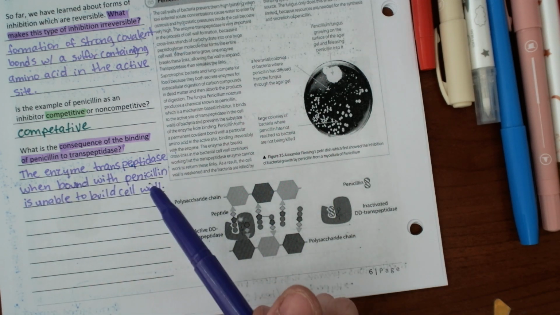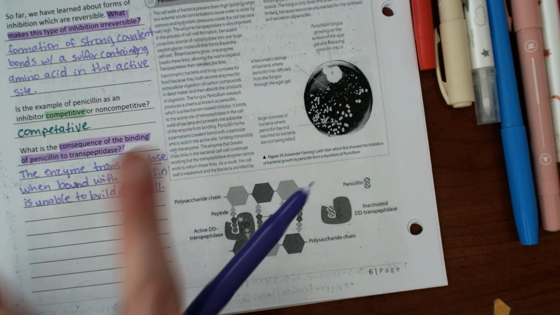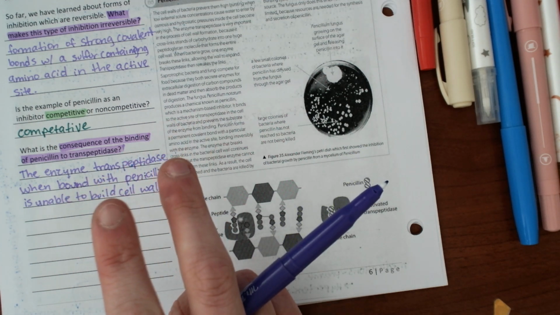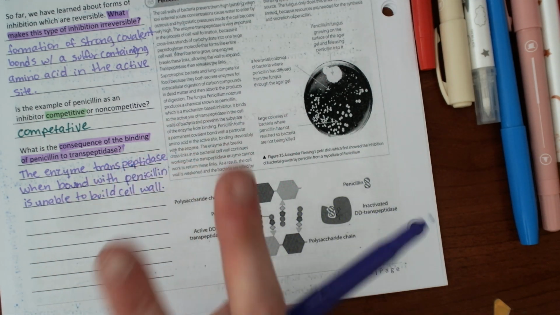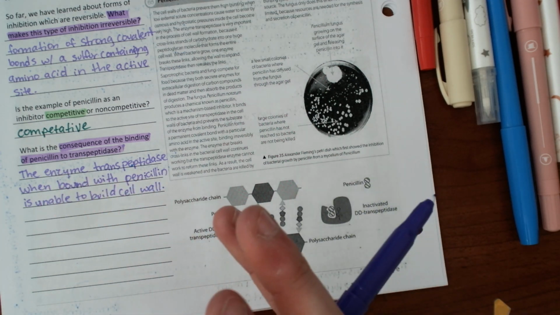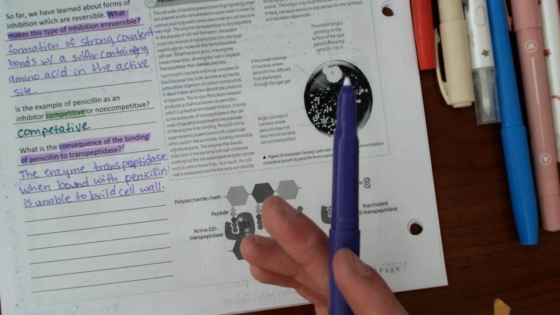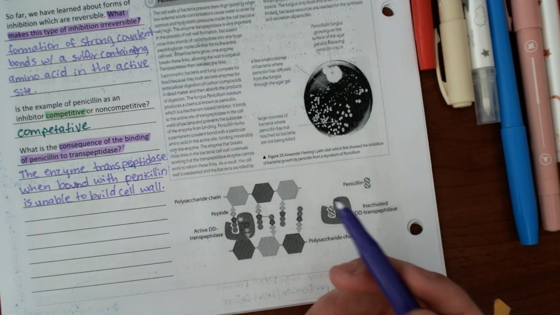Without the cell wall being able to be replaced, the one that's cutting through it keeps going, and it creates these holes, and eventually your cell wall will shed. Then because the pressure within the cell can't be held together by just the membrane, your bacteria bursts and dies. There you go.